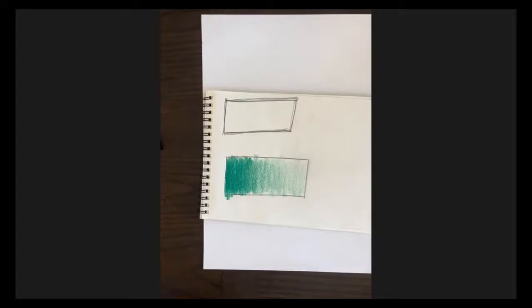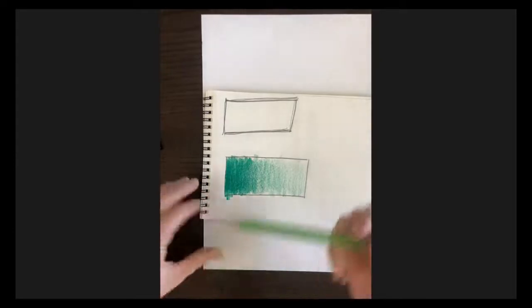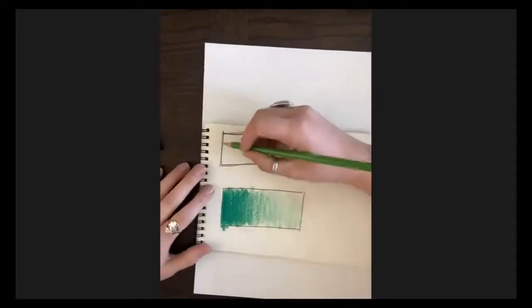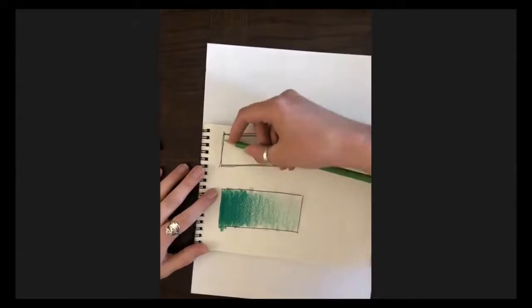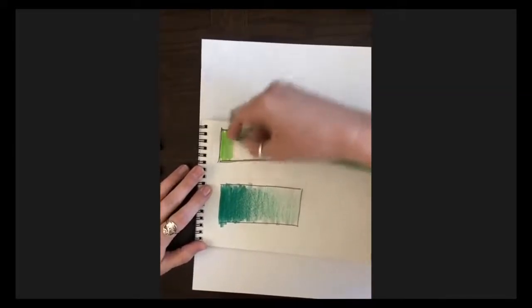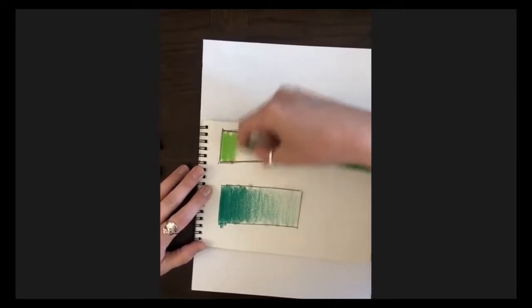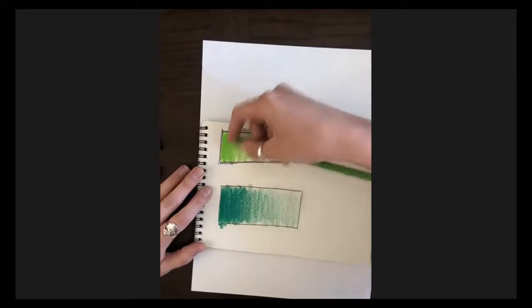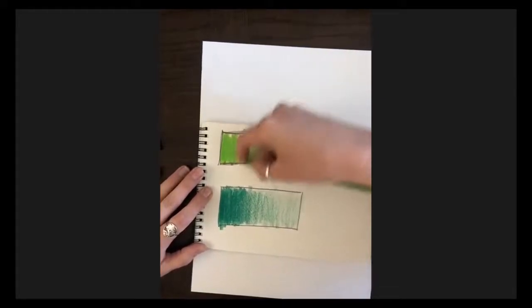I'm gonna choose another color. I'm gonna choose actually a lighter color just to see the difference. This is really good to experiment with your colored pencils a little bit. So if you use a light color versus a dark color, what does that look like on your page? So we'll do the same thing. I'm gonna start with a lot of pressure. And then take the pressure off. Still shows up very nicely here.